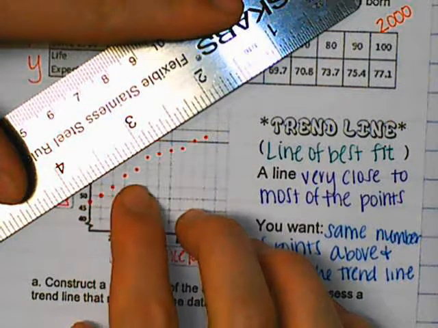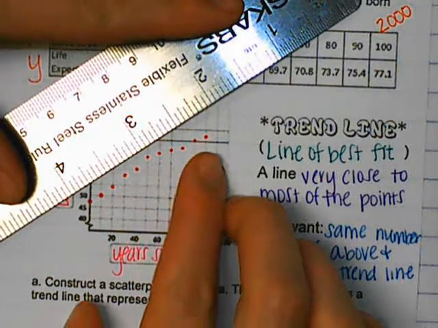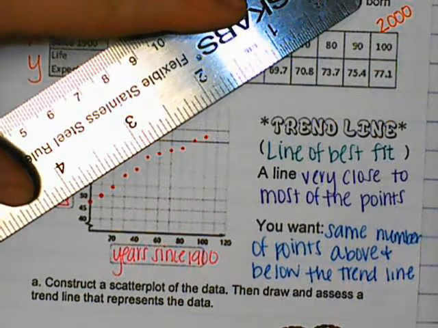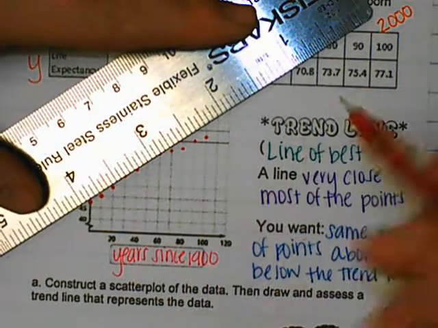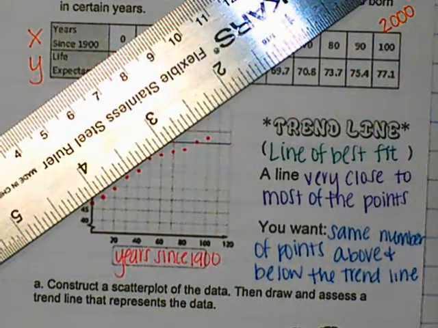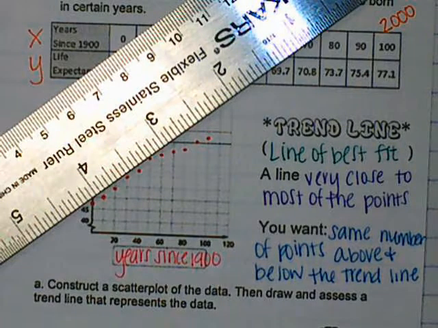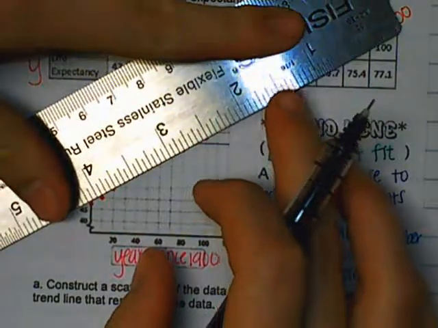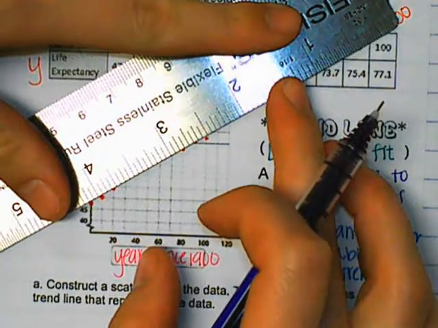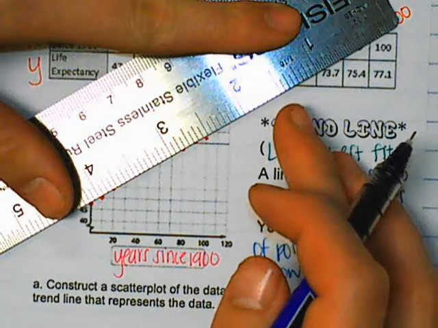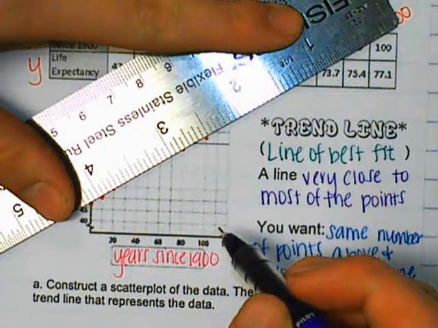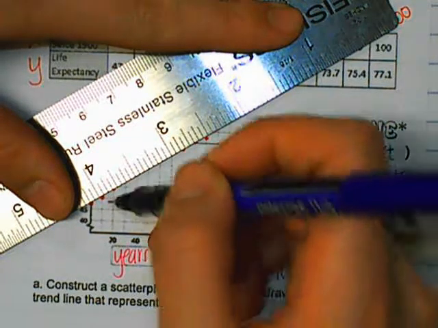Since I have 1, 2, 3, 4, 5, 6, 7, 8, 9, 10, 11 points, I'm going to want approximately 5 or 6 above and below. Some of them will land on the line, which is okay. So if I were to lay it here, I see about 6 dots on the bottom, which I would assume would give me approximately 5 on the top as well.